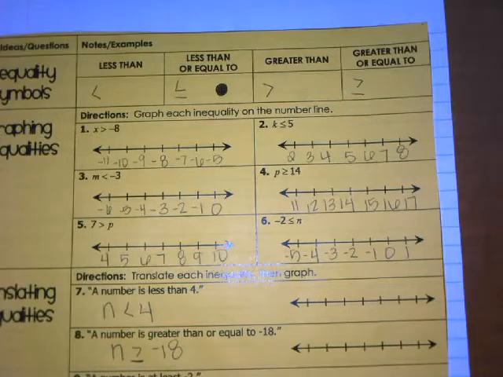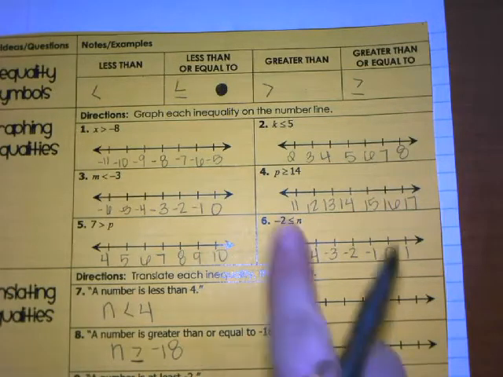Absolutely. That's perfect. That's a great explanation. Did you guys all hear him? Okay. When something is equal to, it's closed because that's the end all be all. That's the last, that's the final answer, right? That's what it is.